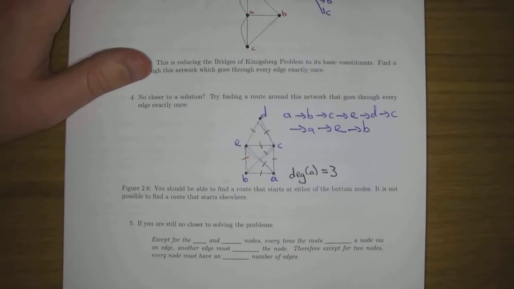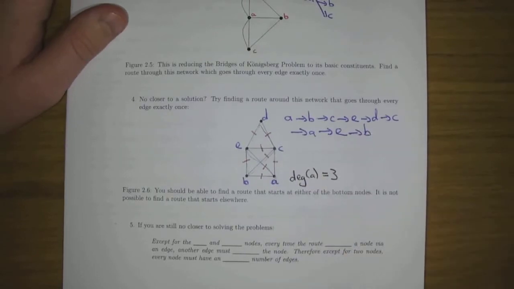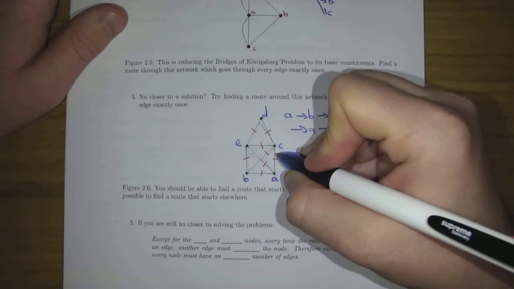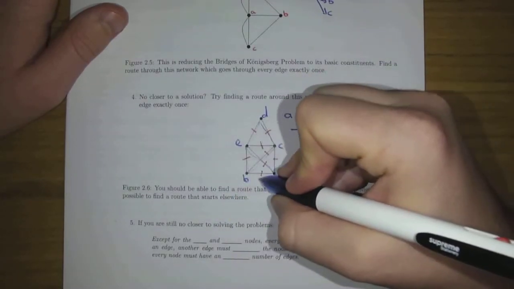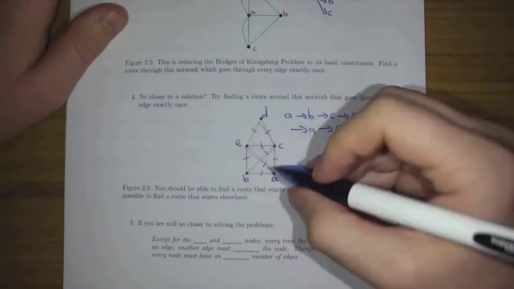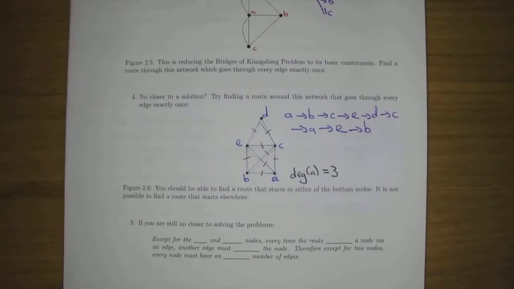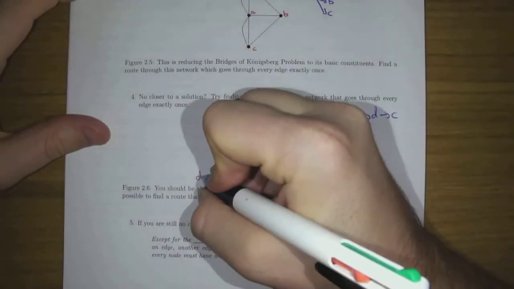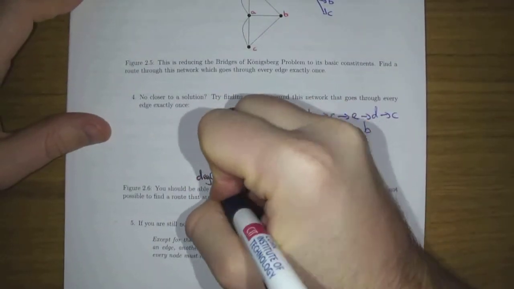Now, because A has an odd number of edges, you can't start and finish there. What I mean by this is, if I am to use every edge, if I leave on one of the edges and come back on one of the edges, there's one edge left over that I have to leave on and I can never come back. So I can't start and end at A. Similarly with B, I can't start and end at B because it's got an odd degree.